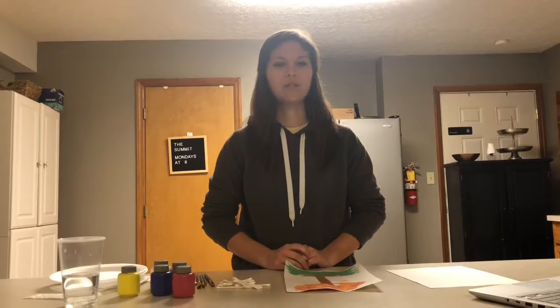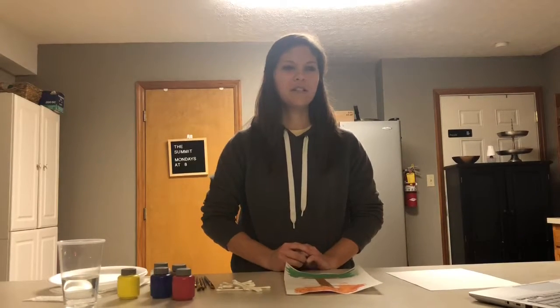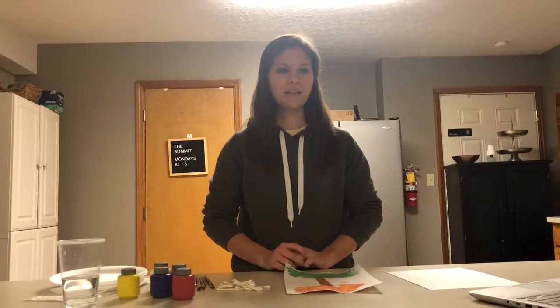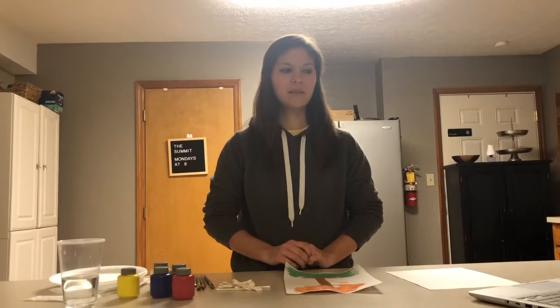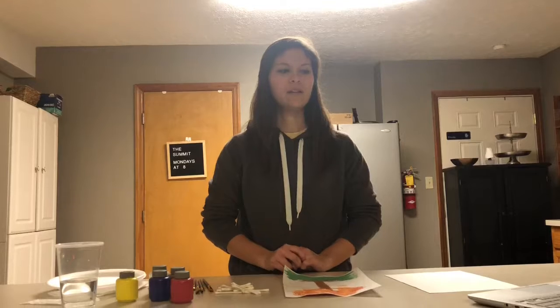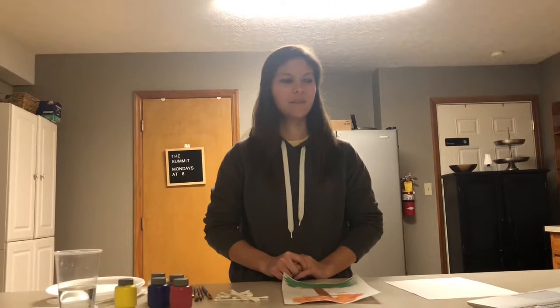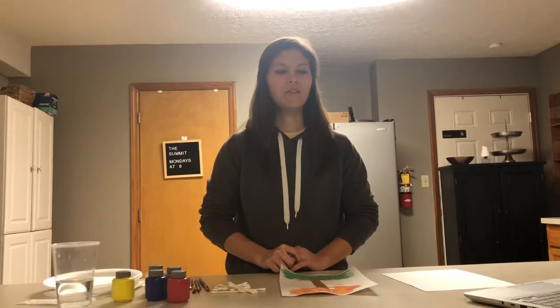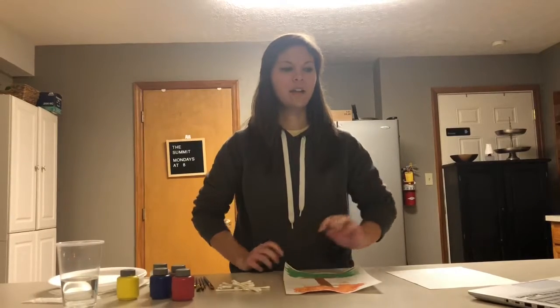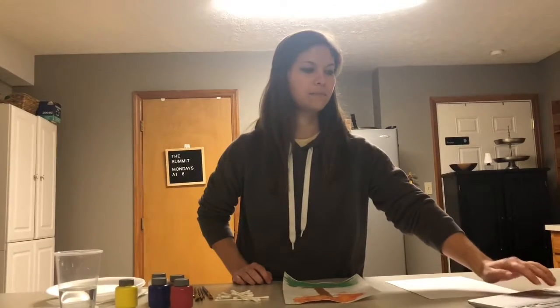The goals and objectives for this lesson are: the student will demonstrate their art skills by painting an autumn tree. The student will understand the difference between primary and secondary colors. The student will be able to demonstrate how to mix primary colors in order to make secondary colors. And the student will learn about photosynthesis and how it affects the colors of the leaves on the trees.